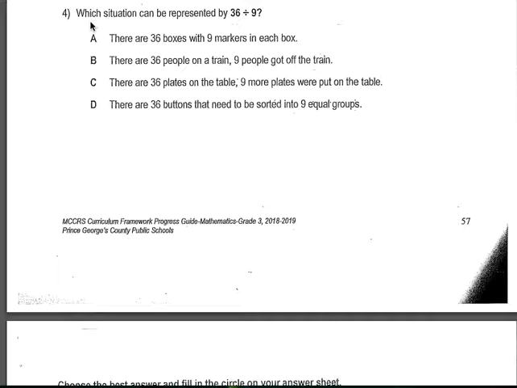Number 4. Which situation can be represented by 36 divided by 9? A. There are 36 boxes with 9 markers in each box. B. There are 36 people on a train. 9 people got off the train. C. There are 36 plates on the table. 9 more plates were put on the table. D. There are 36 buttons that need to be sorted into 9 equal groups.